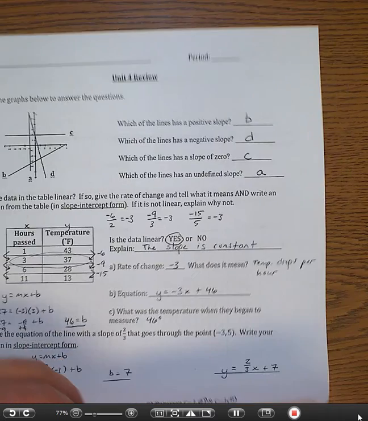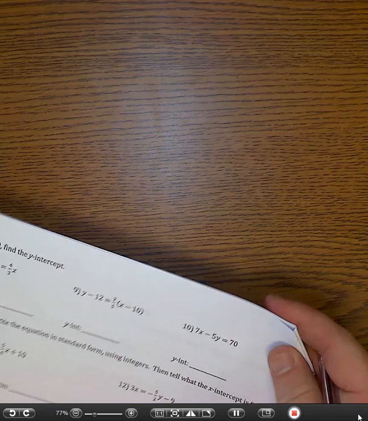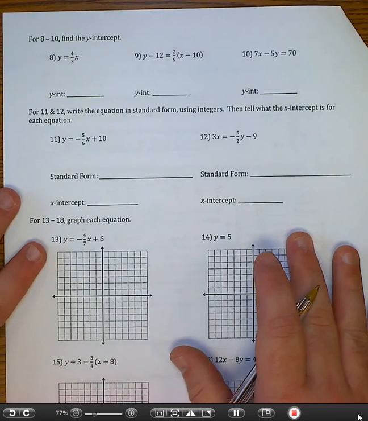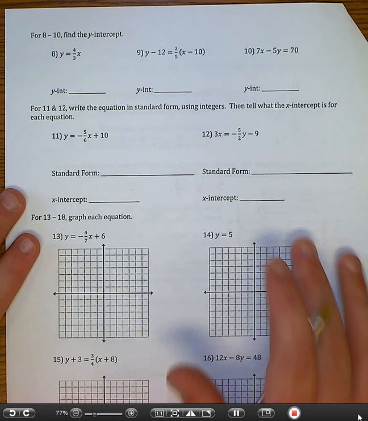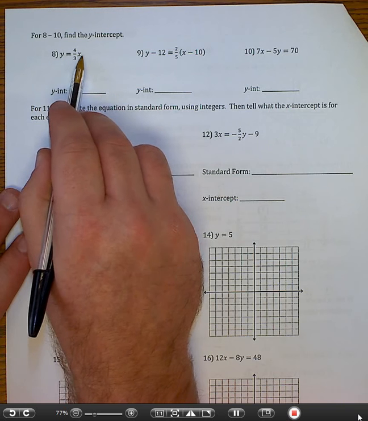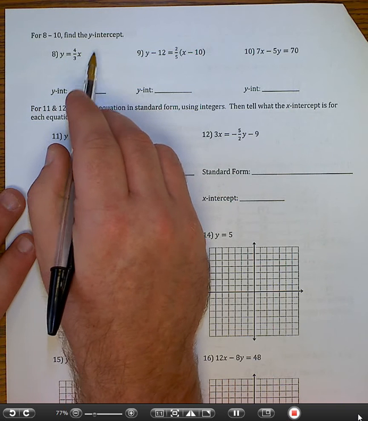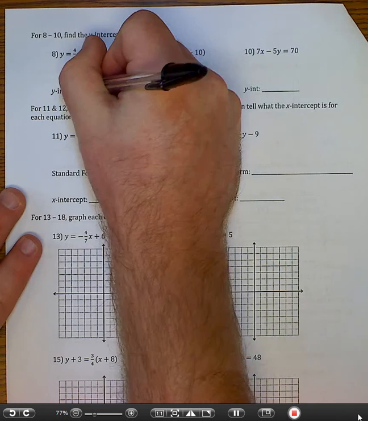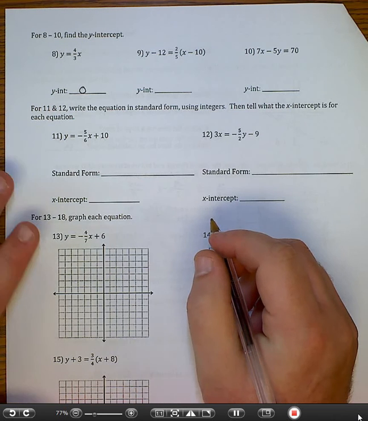Okay. Continuing on. For 8, 9, and 10, it says find the y-intercept. If it's in slope-intercept form, that should be really easy. This one's in slope-intercept form. Y is by itself. Y equals 4/3 x. What's being added over here? Nothing. The number that represents nothing is 0. No work needed. I can just look at that one and see the y-intercept.